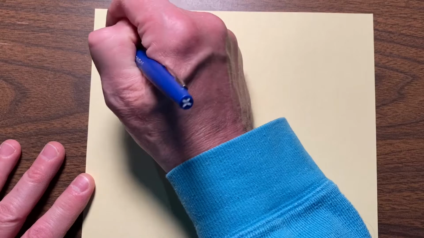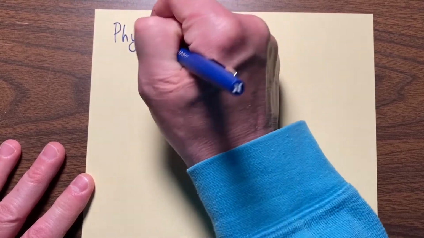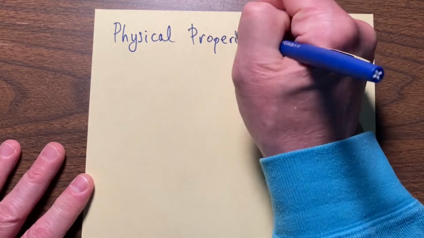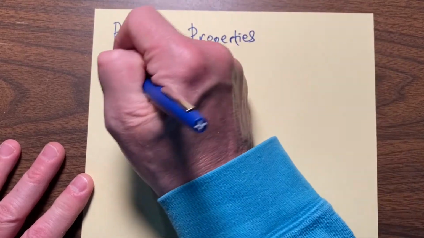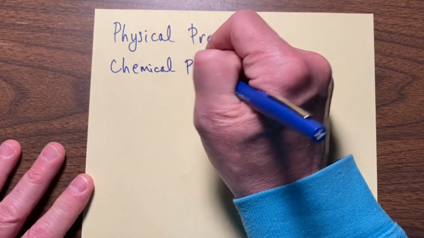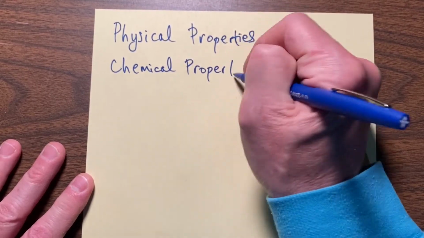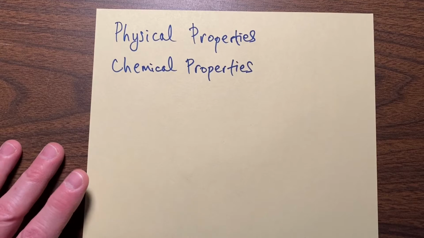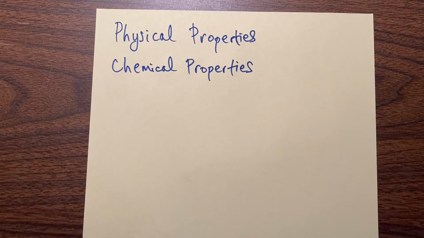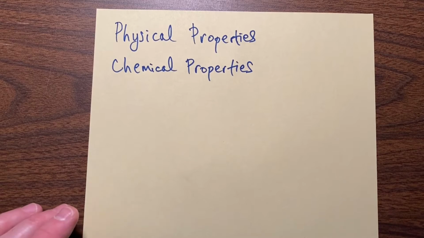The next topic I want to review with you is what's called physical properties and chemical properties. So we need to distinguish between those two, physical properties and chemical properties. So again, chapter 1 is just summarizing all the terms we need to learn to move on in the course, and also just how do we organize matter, how do we classify matter.